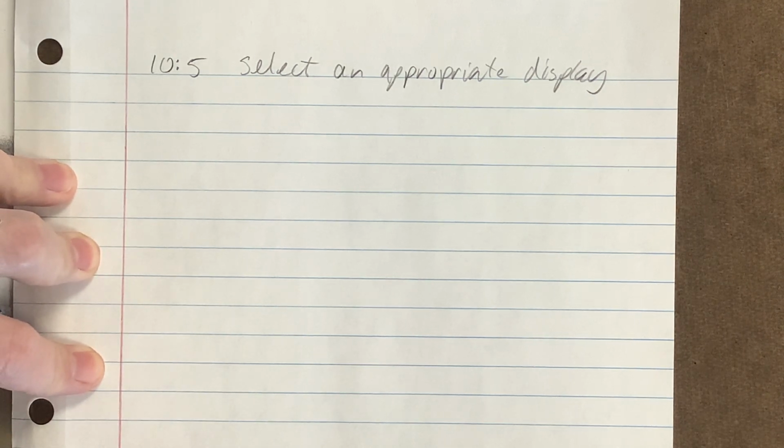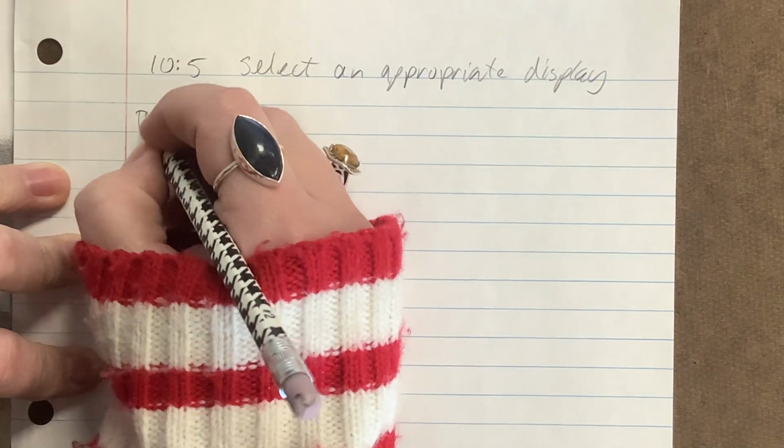So, select an appropriate display. This lesson is on choosing what kind of graph for what kind of data that you have. So we're just going to make a list of our different types of graphs and when they are best used. Okay, so first one we're going to talk about is a bar graph.